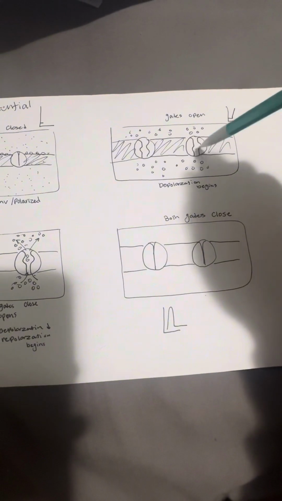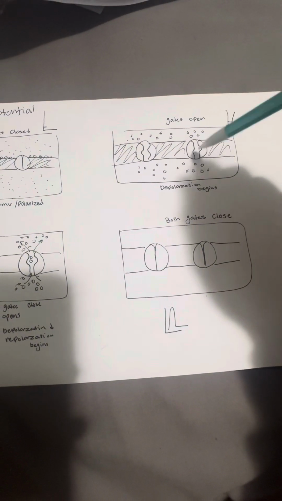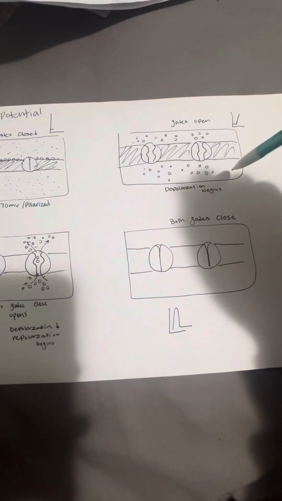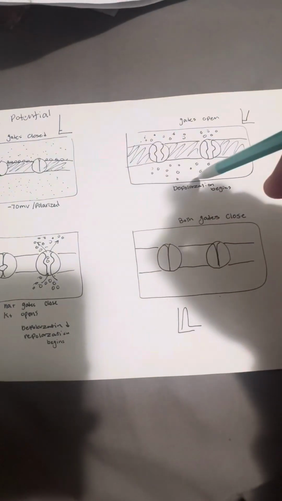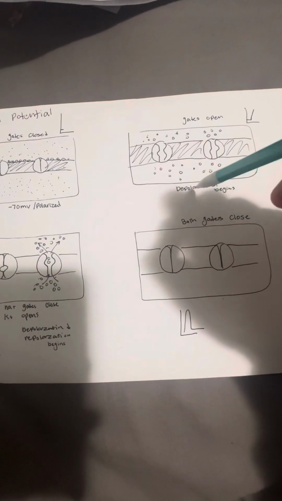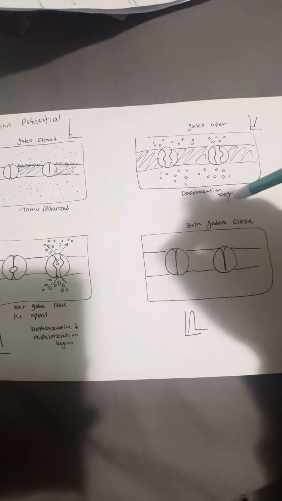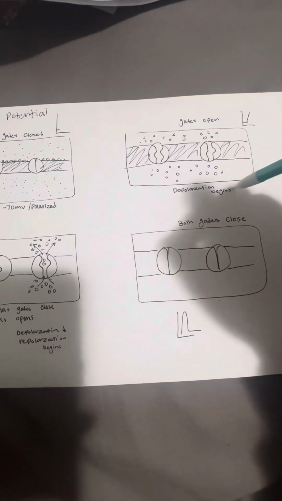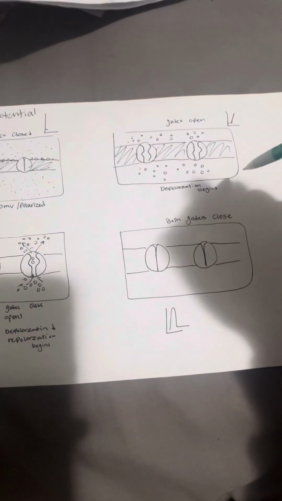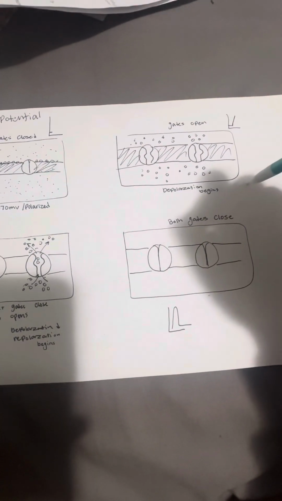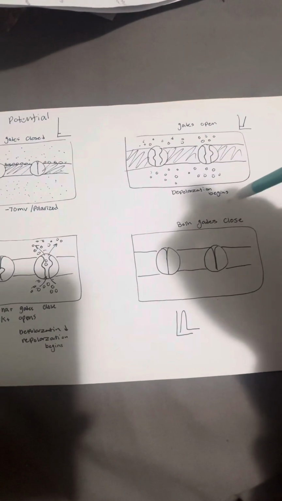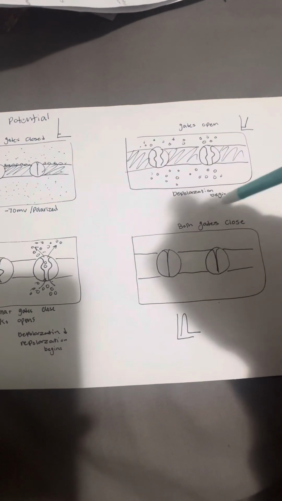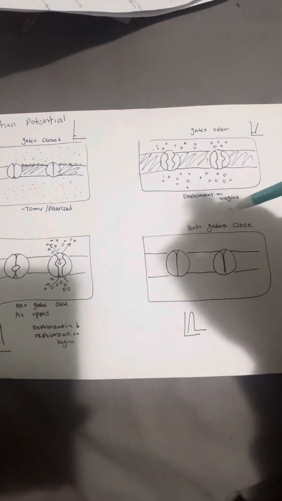When the gates open and the sodium ions start to pour into the ICF, making it more positive, that's when the polarized state is disturbed because of the positive charges. That's when depolarization begins. When that begins, we reach a new value, which is positive 35 mV, the peak of the action potential. Action potential is irreversible. Once it happens, it cannot be stopped.